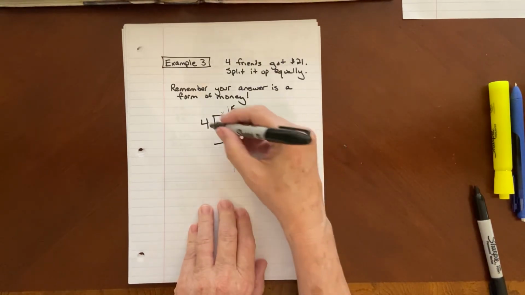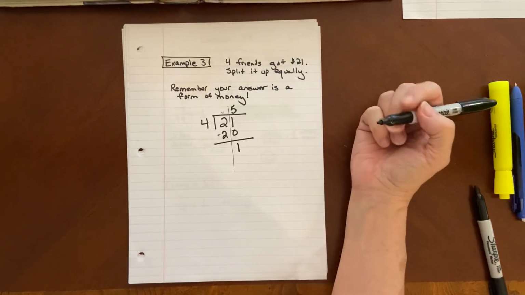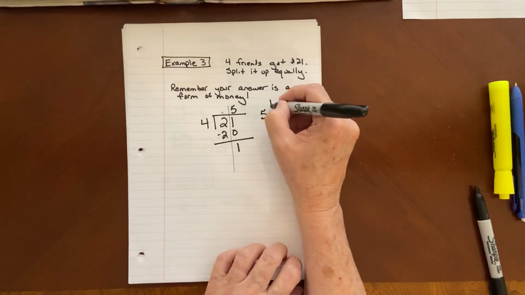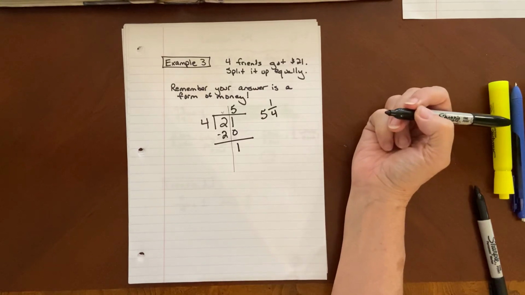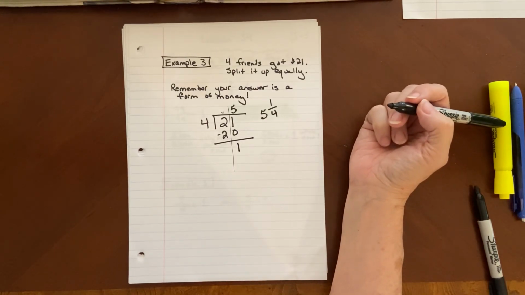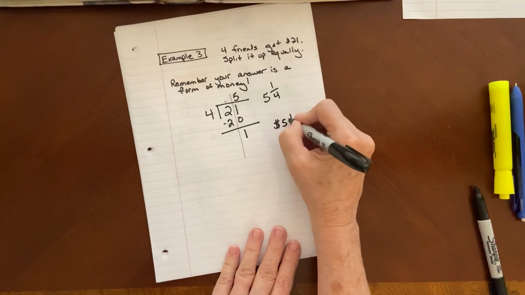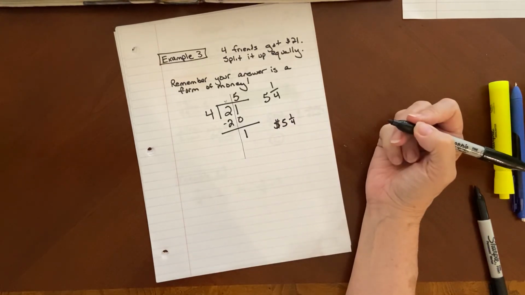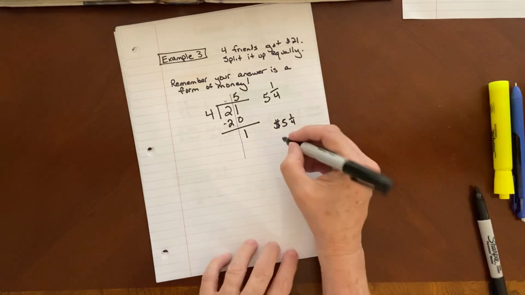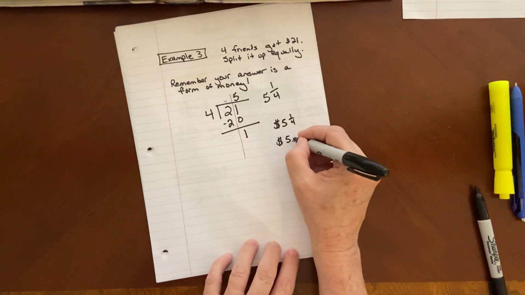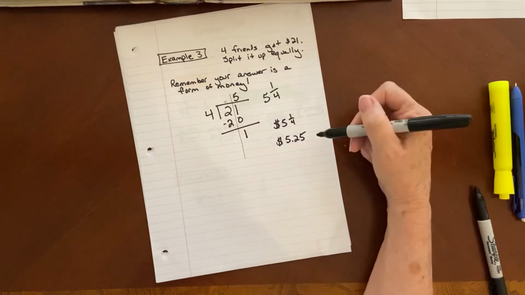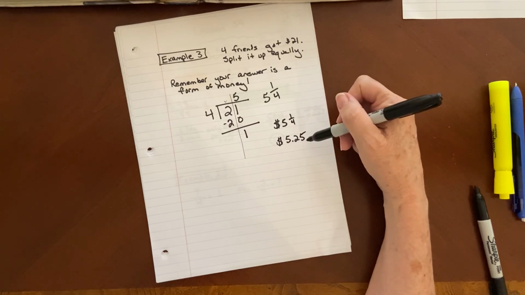Subtract, check, is 1 less than 4? Yes, so I'm correct. So 5 1/4. That doesn't look like money, does it? Well, it can be 5 1/4 dollars. But what's a fourth of a dollar? That looks more like what we normally see, right?